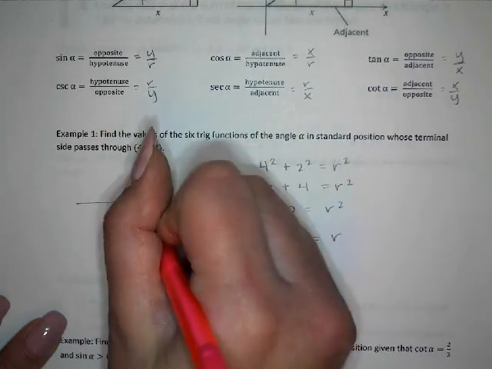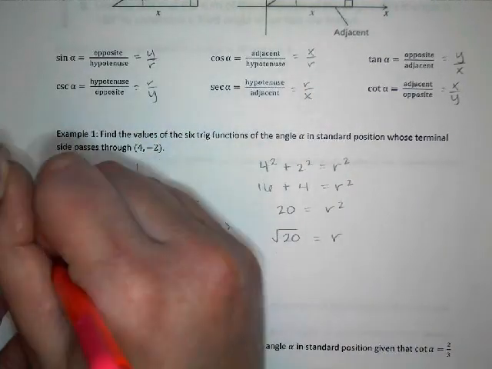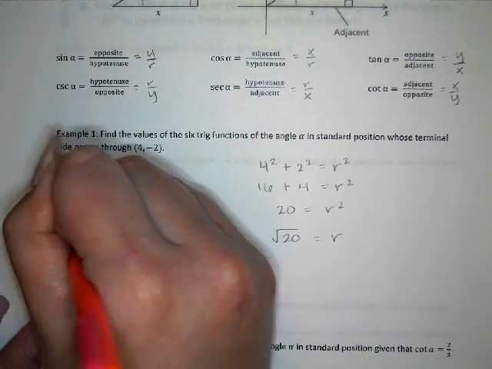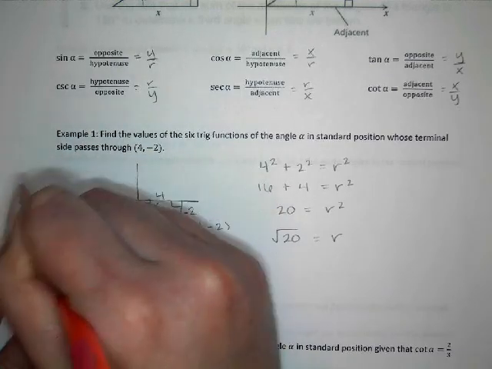So I'm going to write that off to the side because that's just something you have to remember. The hypotenuse is always positive.